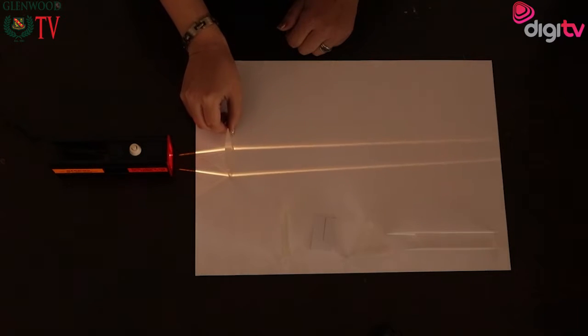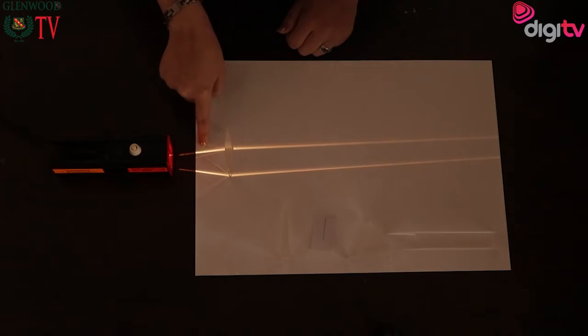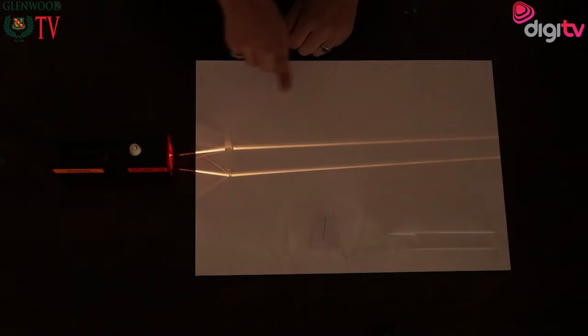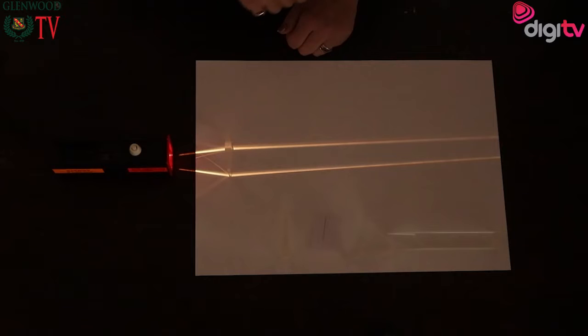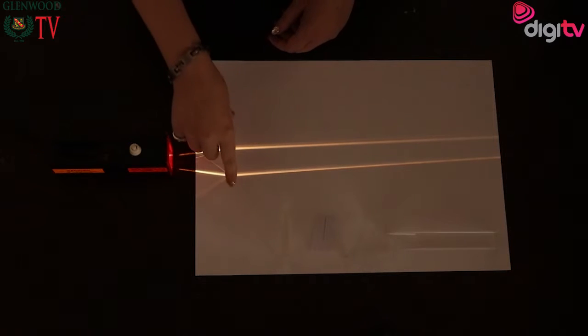So we're bending the light with a process called refraction. When the light enters into this piece of glass, it changes its speed. And as a result of it changing its speed, it changes its direction. A little bit like when you go off a tar road onto gravel and the car slows down and turns a little bit. This is the same process happening here.